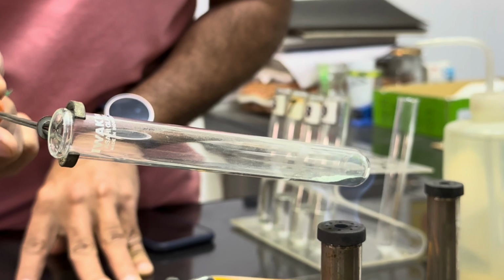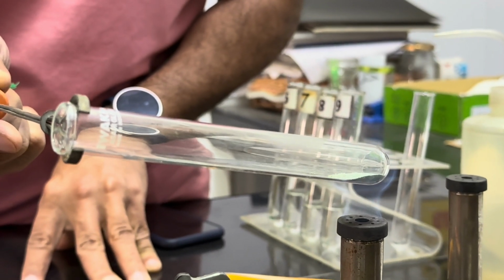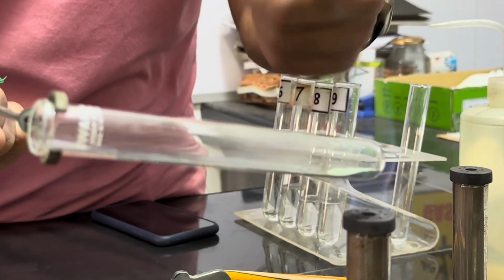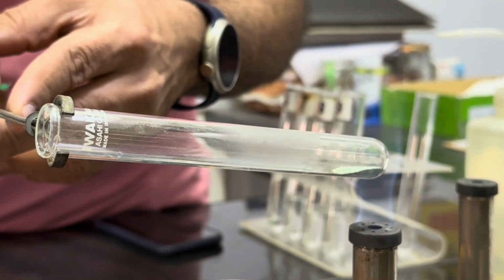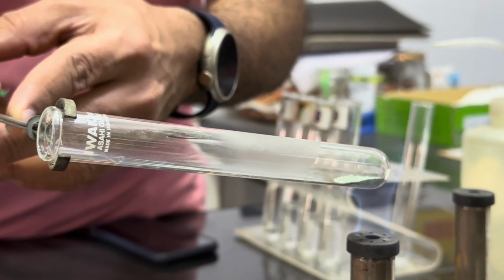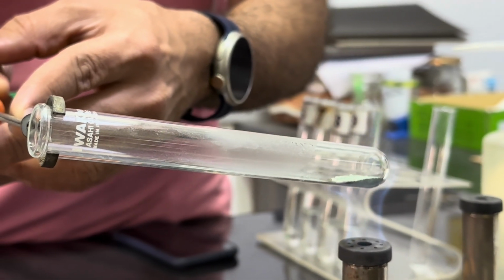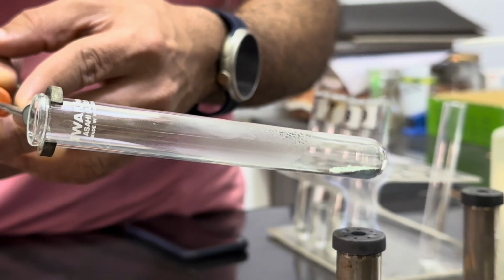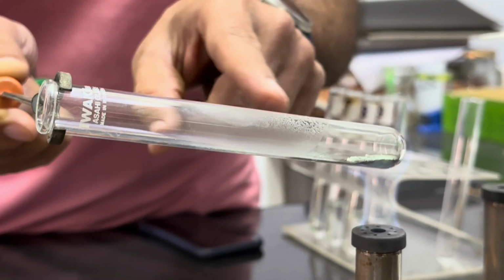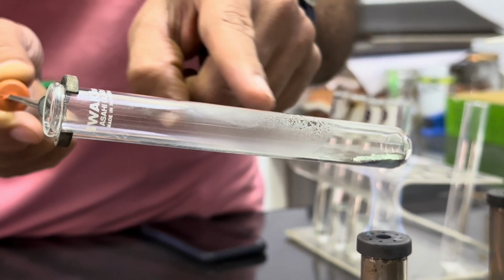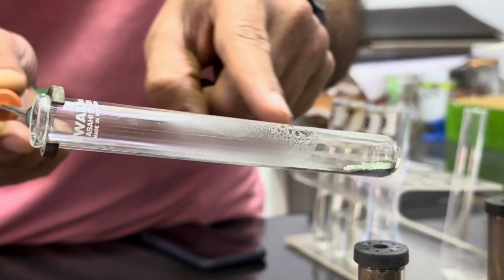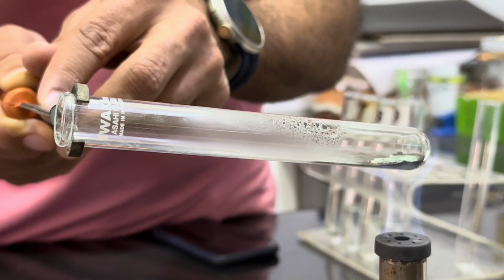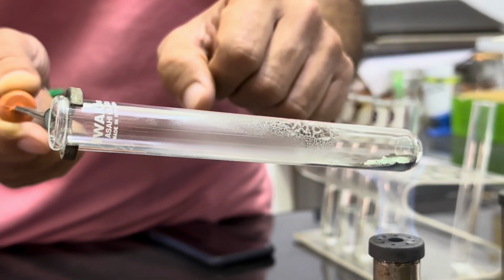Strong heating means we will put this on the flame and the flame will cover from all the corners of the tube. This is what we call strong heating. And now in this heating, the first observation I am getting here is the water vapors are condensing on the neck of the tube. Here are the water vapors, we can see clearly.